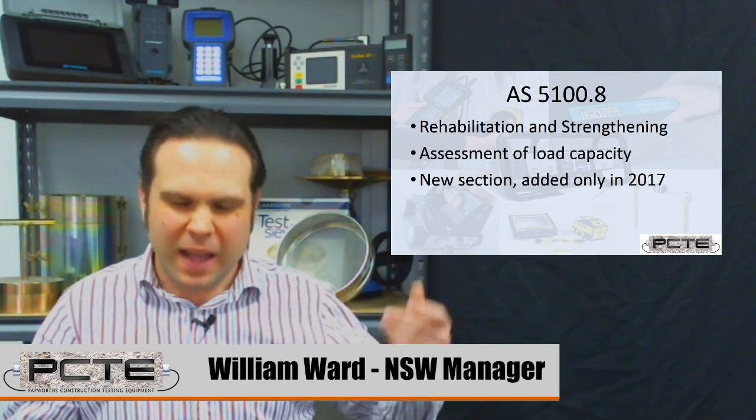This looks at using non-destructive tests for things like assessment of load capacity and also design of the strengthening methods. This section was added in 2017. It's new. The big reason it was added was that if you're designing a new bridge, you'd have a very formalized method to look at your design and go off standard prescriptions. Whereas if you wanted to specify repair of a structure, you'd be caught using international standards or manufacturer specifications or different tools to an Australian standard.